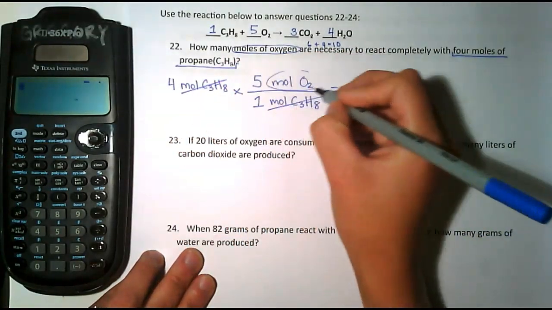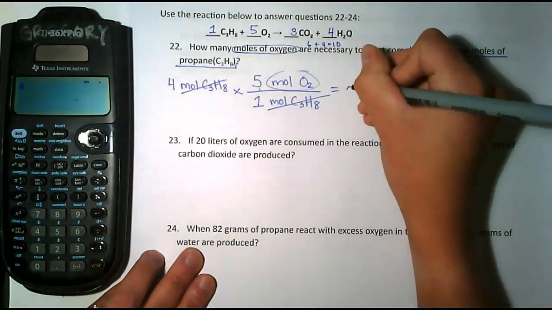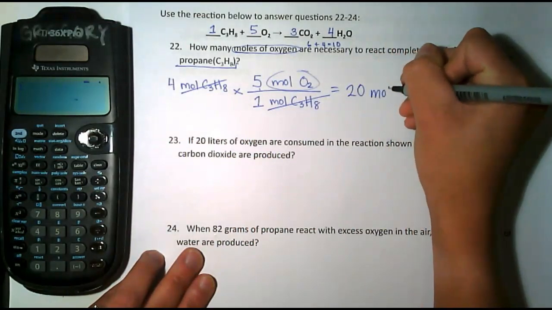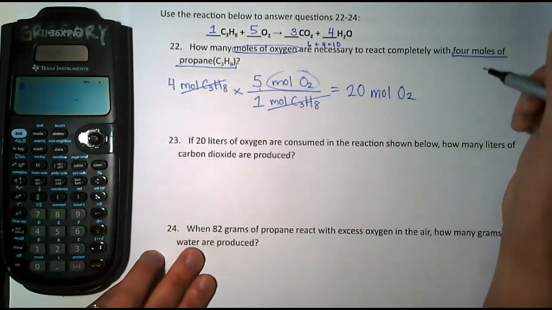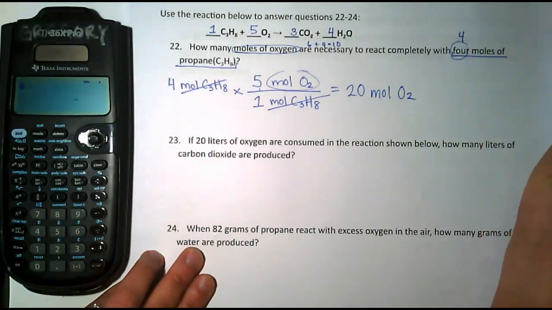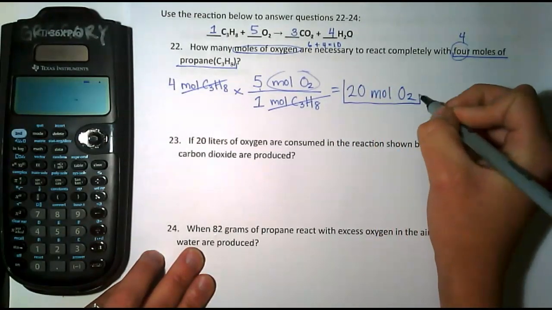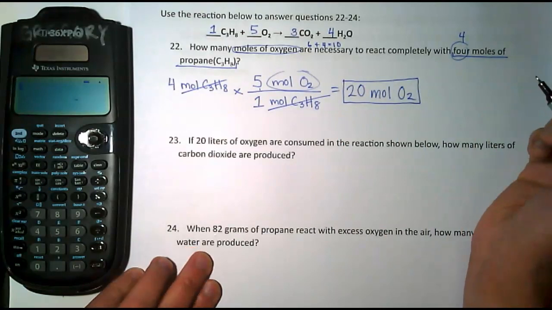We'll be left with moles of O2. 4 times 5 gives us 20 moles of O2. And our value is just 4, so 1 significant figure is fine. 20 already just has 1 significant figure.